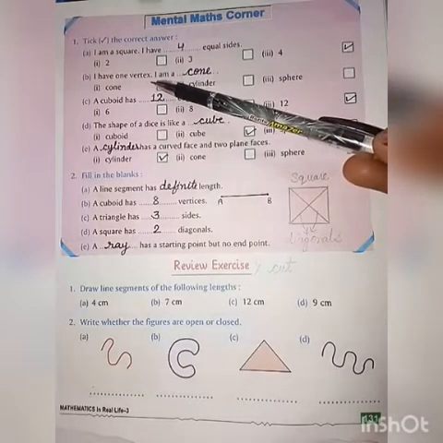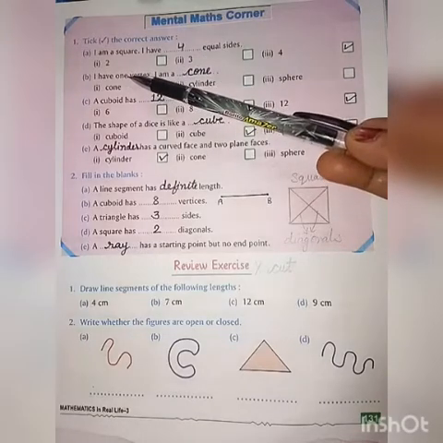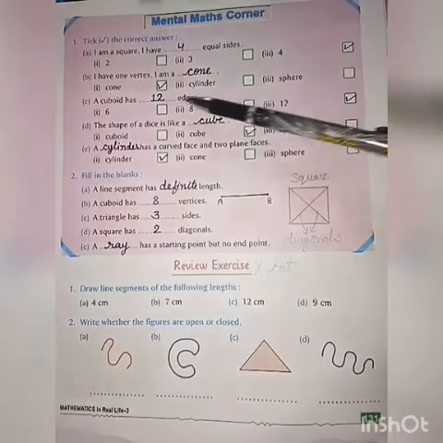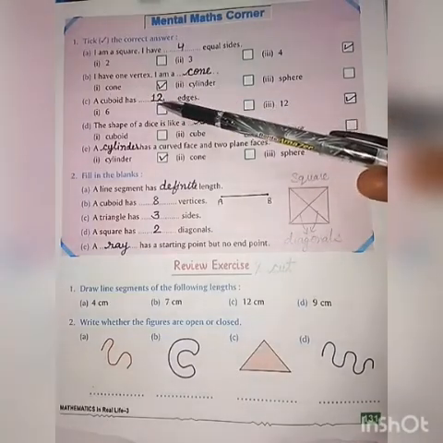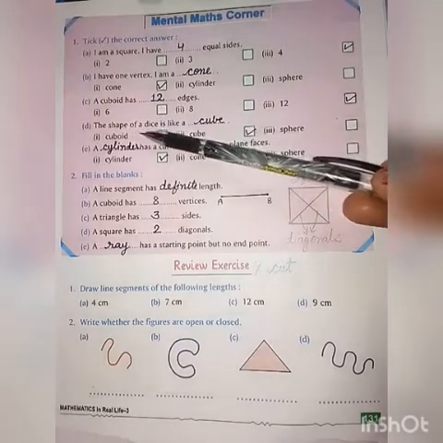I have one vertex and I am a cone. As you already know, only cone has one vertex. So the option 1 is correct. A cuboid has 12 edges. Option third is correct. The shape of a dice is like a cube.